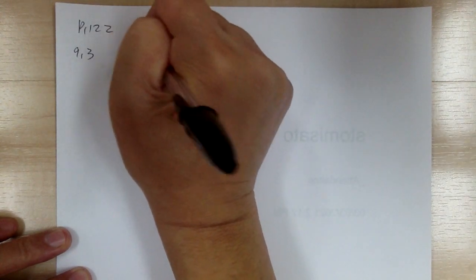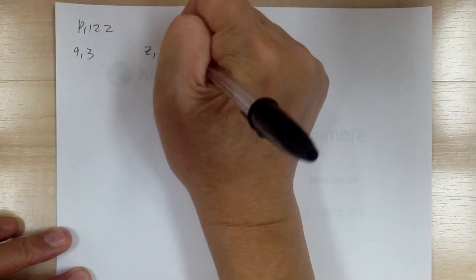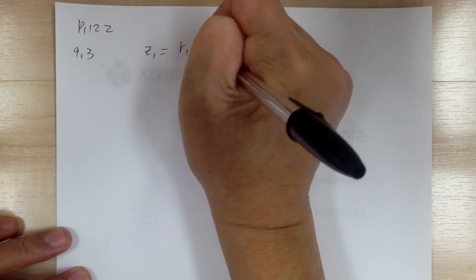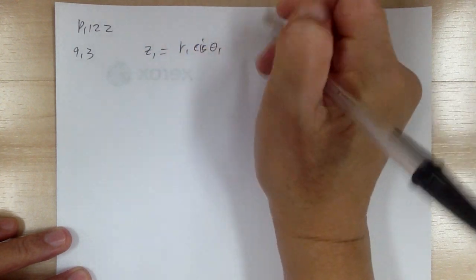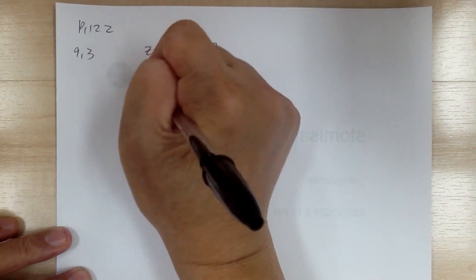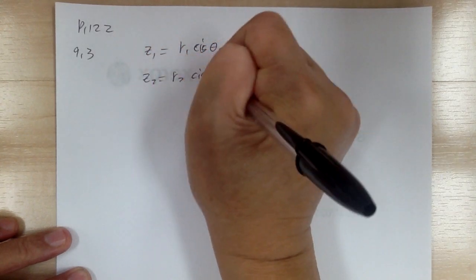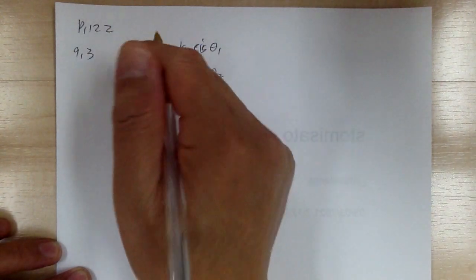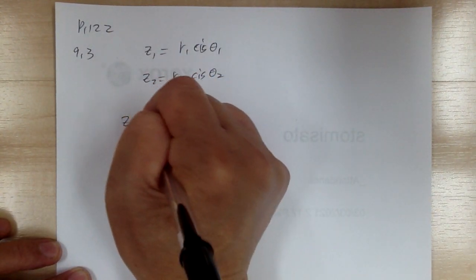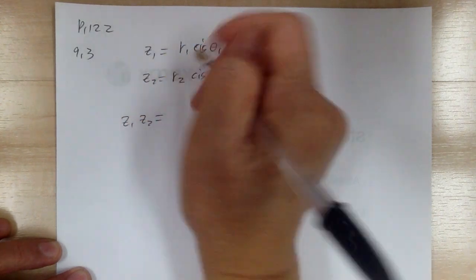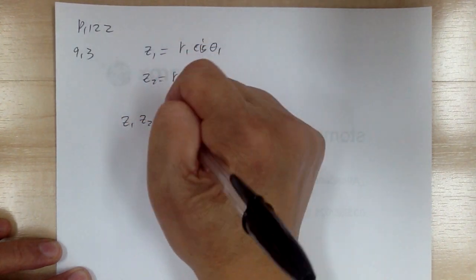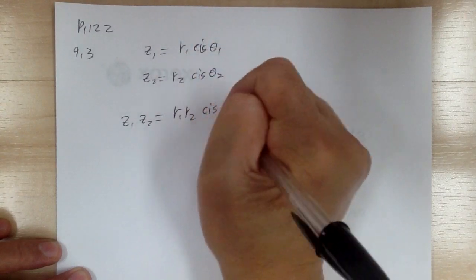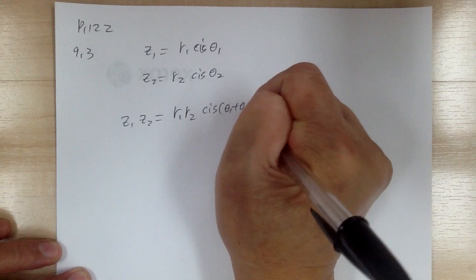Okay, so it says Z1 equal to R1 CIS of theta 1, instead of writing the whole thing, I'm just going to write CIS. And Z2 equal to R2 CIS of theta 2. So when you multiply, when you have Z1 times Z2, all you have to do is multiply the coefficients R1, R2, and then you add the angles inside. So it becomes CIS of theta 1 plus theta 2.